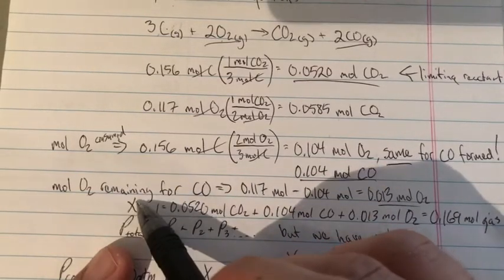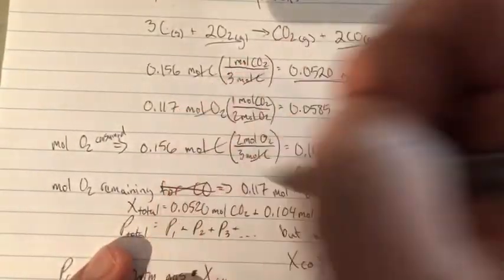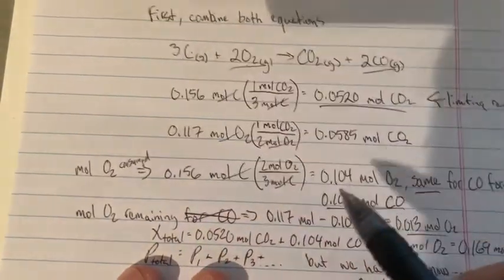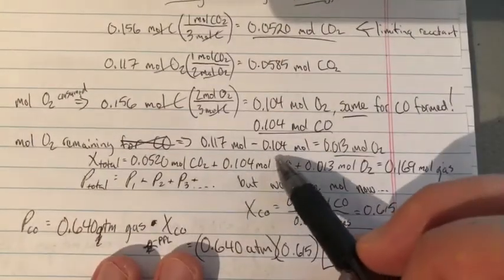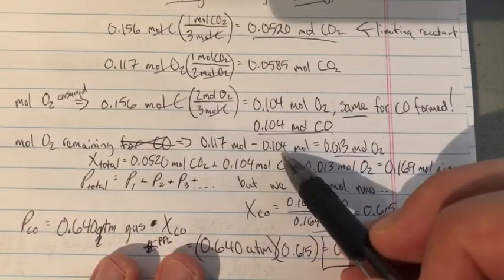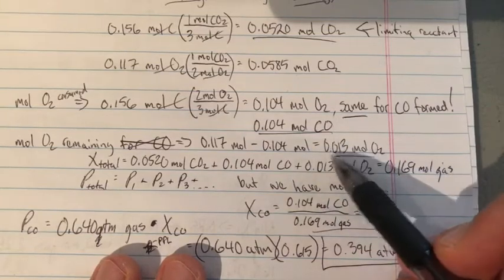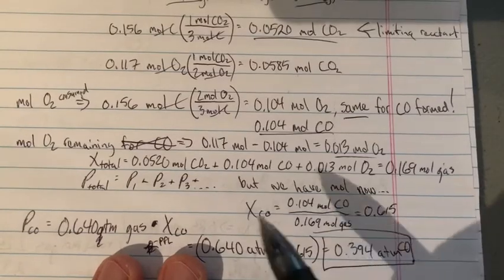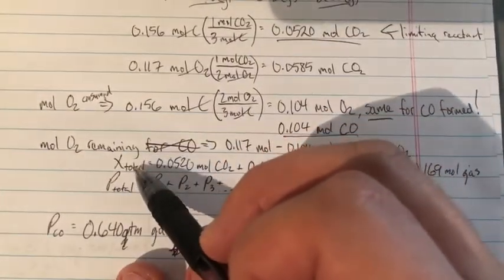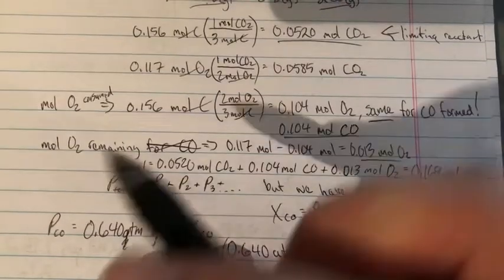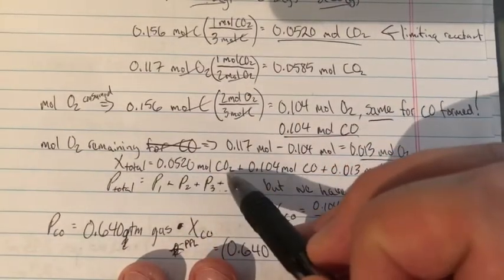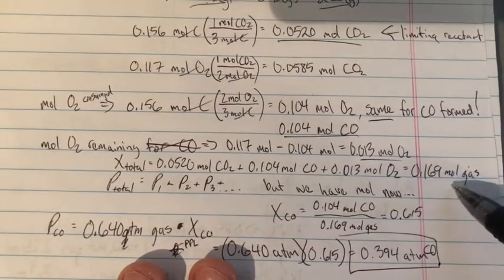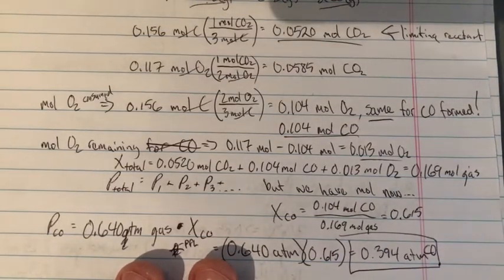So moles of O2 remaining, this is an error. You started out with 0.117. Again, that's going to be an excess. And only 0.104 moles was used up. So that means 0.013 moles of O2 remains. Now, if you were to calculate the total or 100% of the moles of gas, you're going to take your moles of CO2, add moles of CO, and then add moles of O2 to give you 0.169 moles of some mixture of gas.